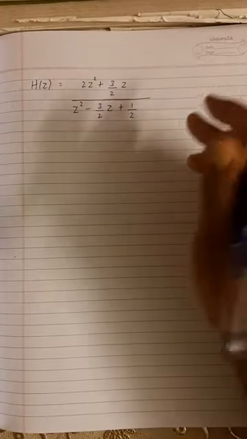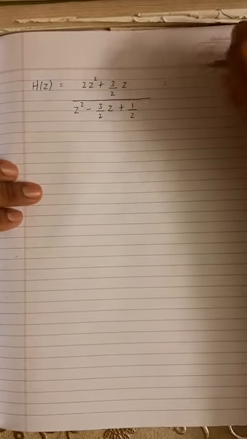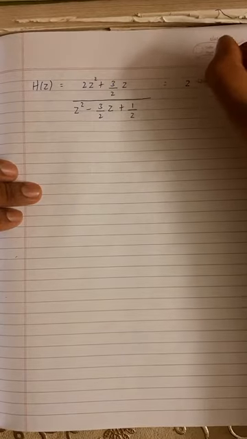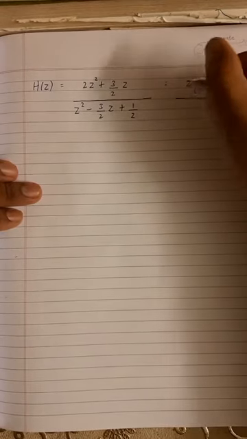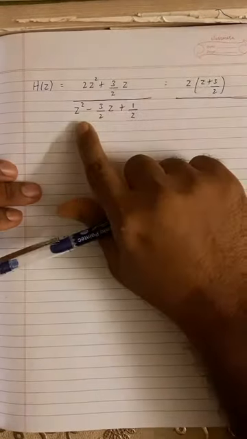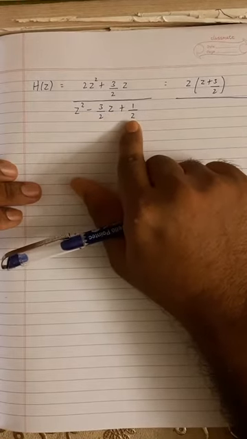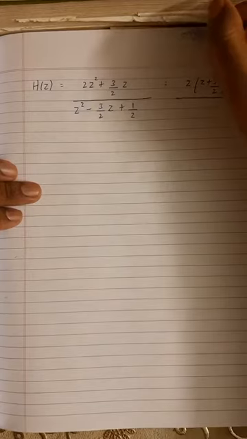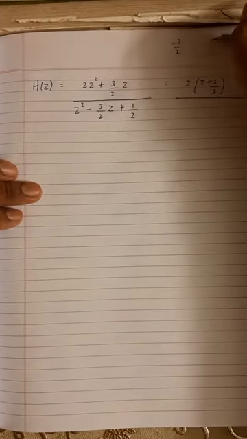Now maybe I will take z common right over here. So this equation will become z into z plus 3 by 2 by, how to factorize z square minus 3 by 2 z plus 1 by 2? Finding two numbers which add up to minus 3 by 2 and multiply to 1 by 2.